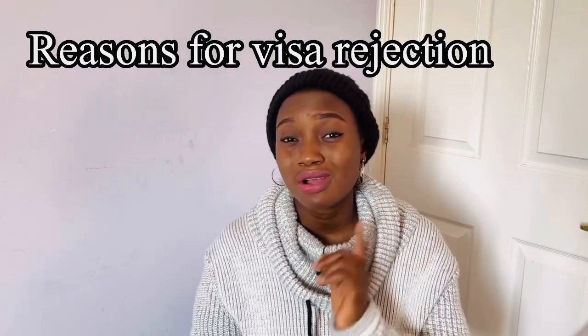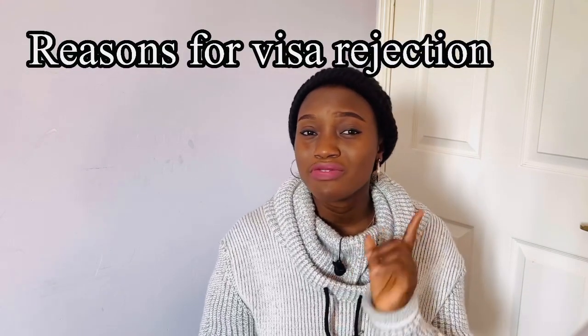Now, there are possible reasons why some visas are being rejected, and the most common reason is based on financial grounds. There are some persons who want to come over to the UK as a visitor, and maybe their guests suddenly move money to their accounts. Like in Nigeria, you're expected to have up to 1 million naira. This 1 million naira is equivalent to about 1,500 pounds.